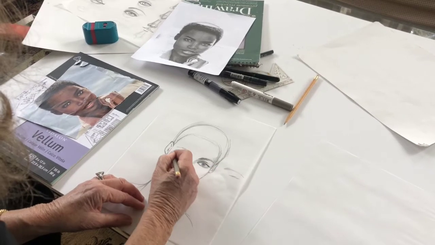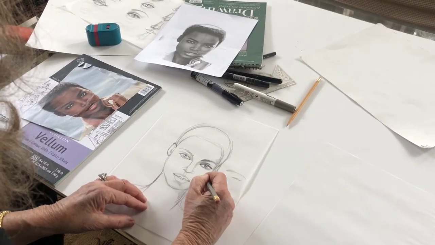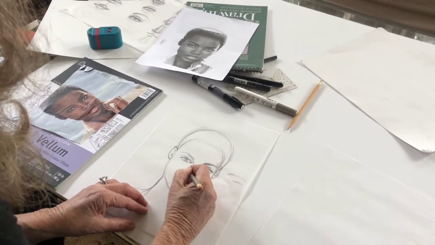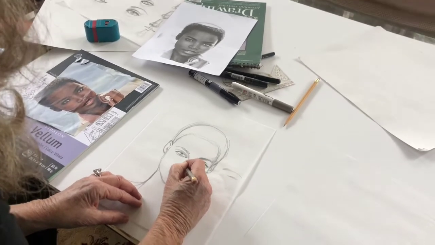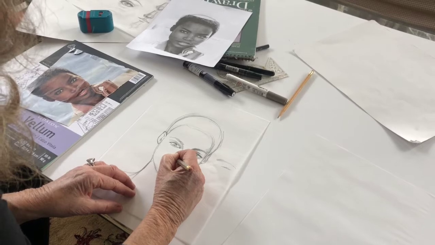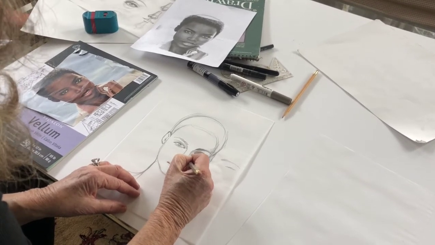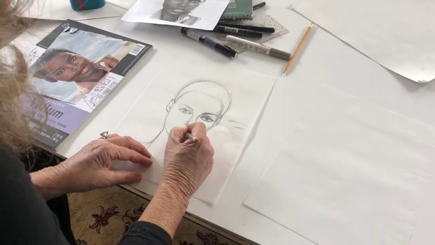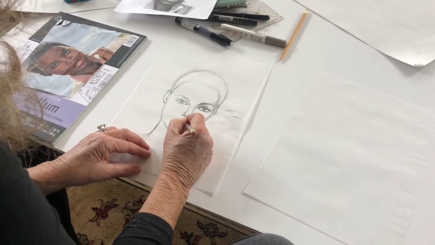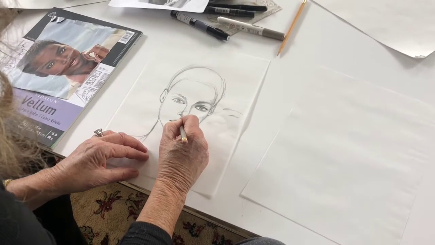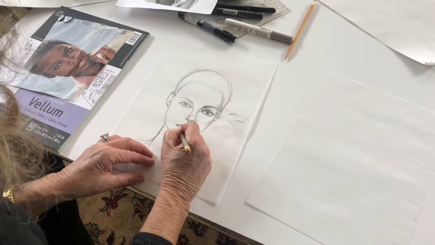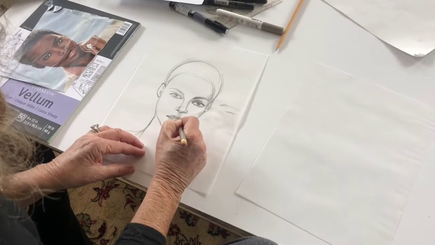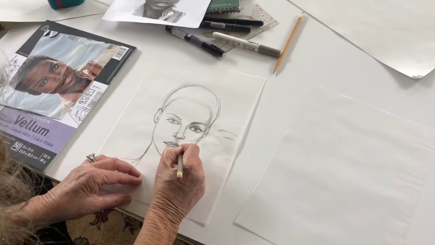Here are the cheekbones. The cheekbones kind of swoop down. A little bit of an indication of the cheekbone. Here is the nose. Tip of the nose. Nostrils. Shadow under. We've got the upper lip, which is generally darker than the lower lip. And here's that oval again that shows the fullness of the lower lip.